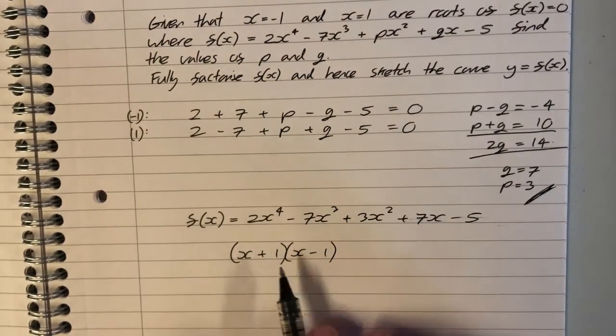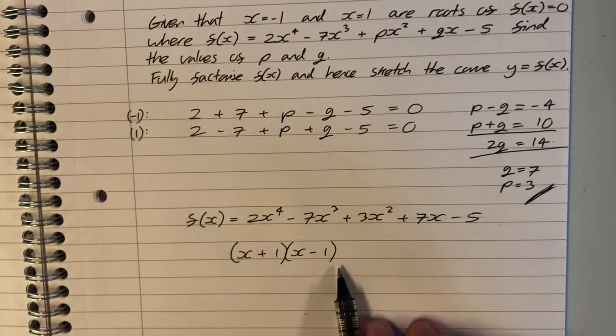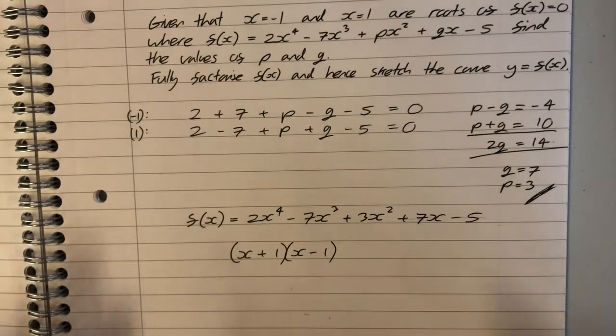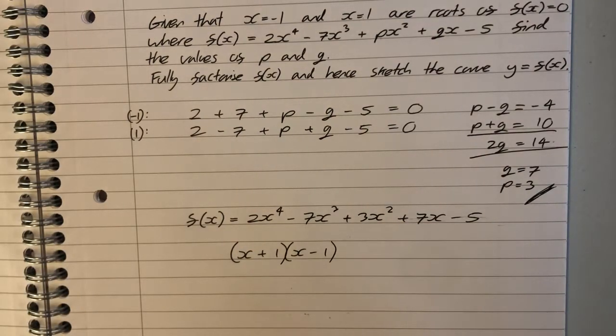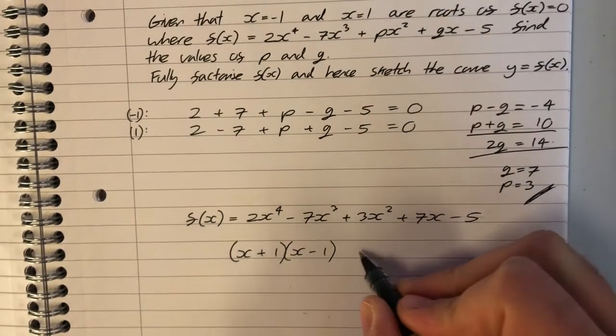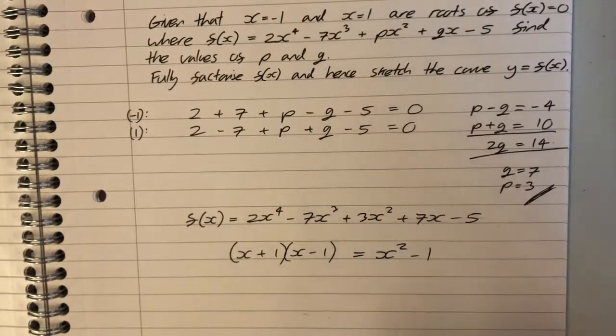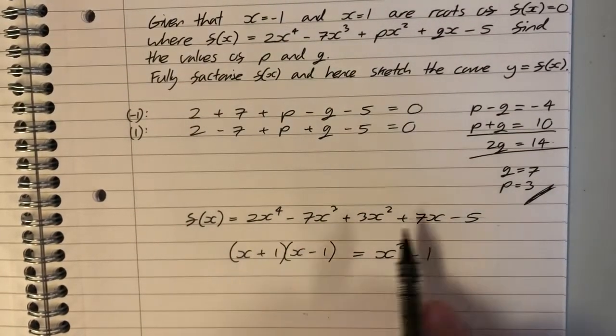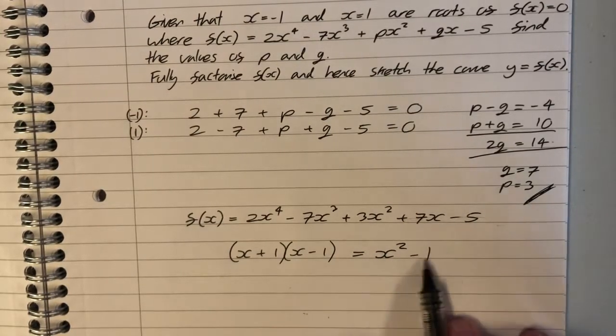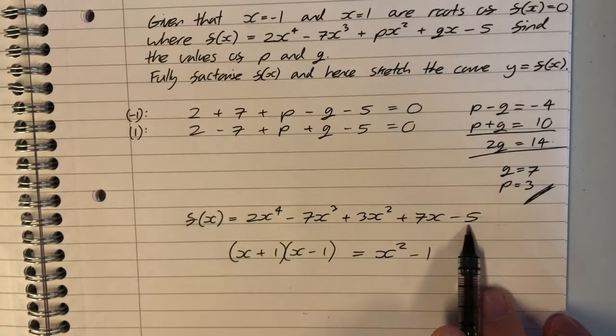Okay, because that's a factor, then that product is a factor. It's like, if I have the number 24, I know that 2 is a factor, and I know that 3 is a factor, therefore 2 times 3 is also a factor. It's that kind of principle. This is the difference of squares, so that's x squared minus 1. Because x plus 1 and x minus 1 are both factors of this quartic, the product, which is x squared minus 1, is also a factor of this quartic.